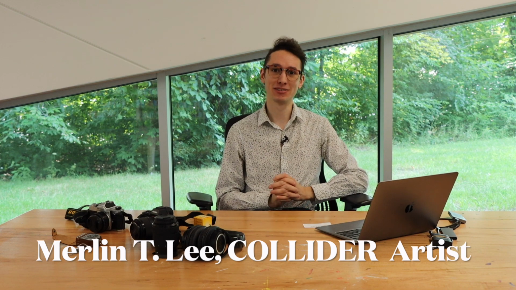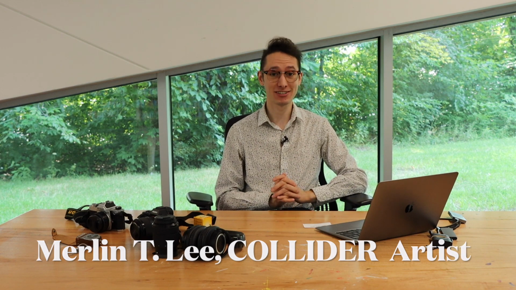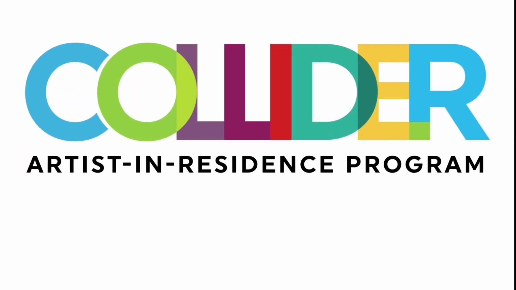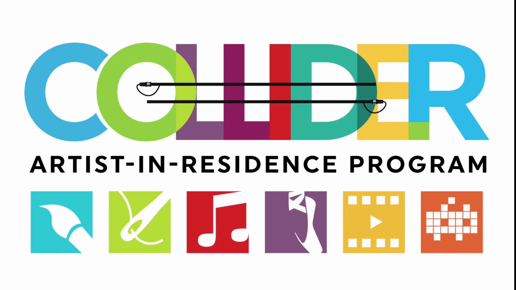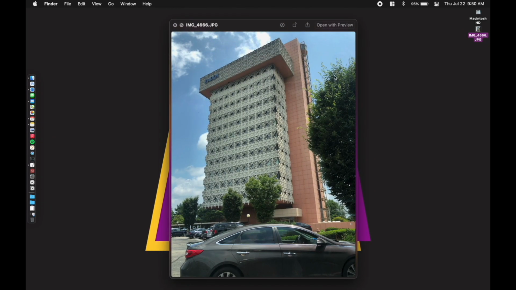Going to walk you through the basics of how to do glitch art. First, what you need is an image. Right here, I have pulled up an image of Caden Tower.